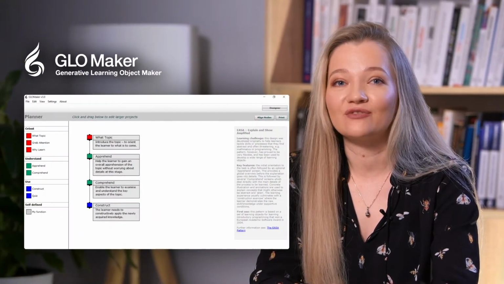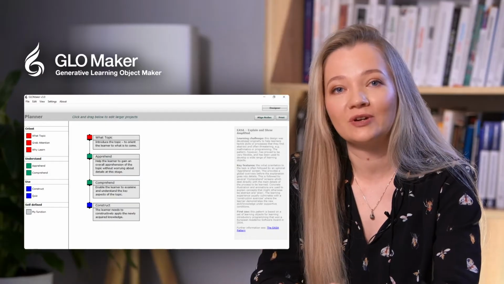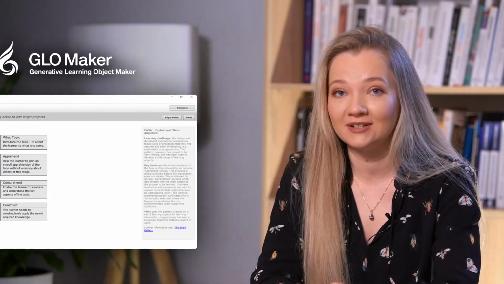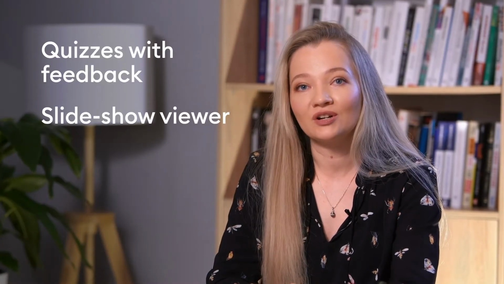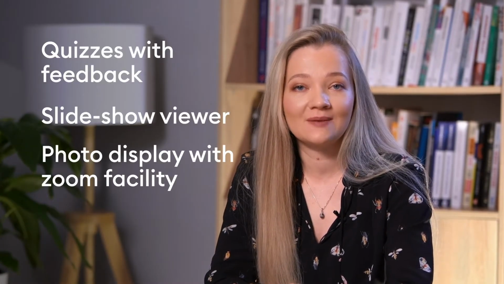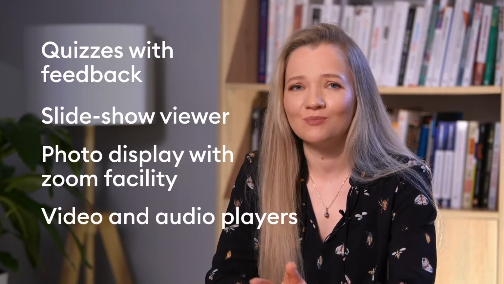Let's move on to the 6th authoring tool, Glowmaker. Glowmaker is a free open-source tool that enables you to create structured interactive learning materials. There are a variety of templates that can be customized according to your training needs. Glowmaker provides a great number of options, including quizzes with feedback, slideshow viewer, photo display with Zoom facility, video and audio players, and more. However, many novice course builders will find the tool unintuitive and complicated to use.